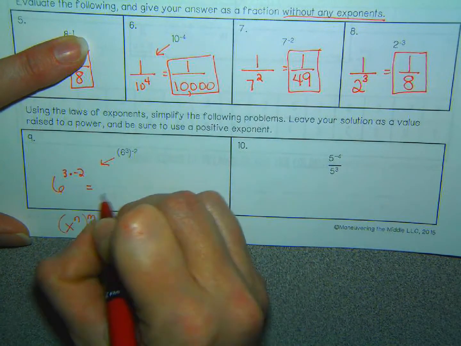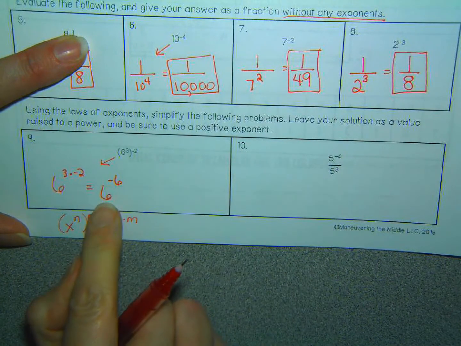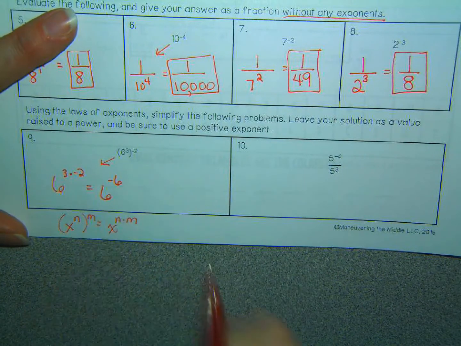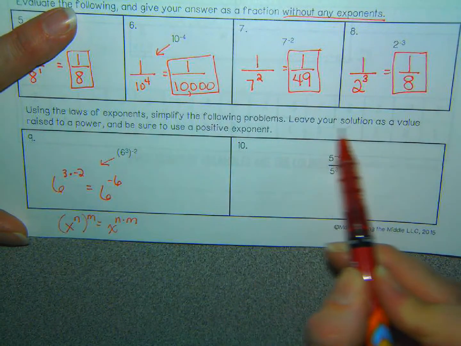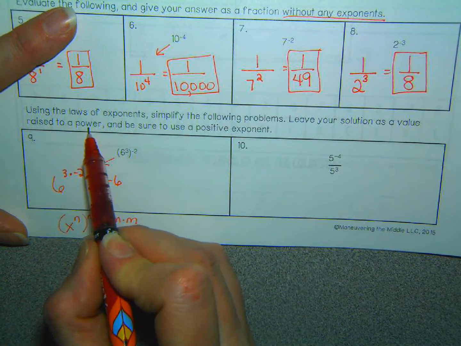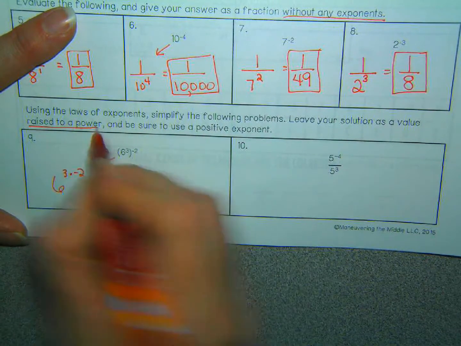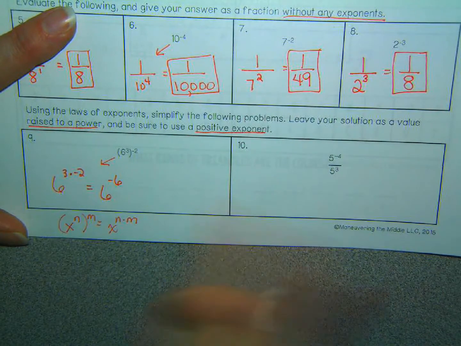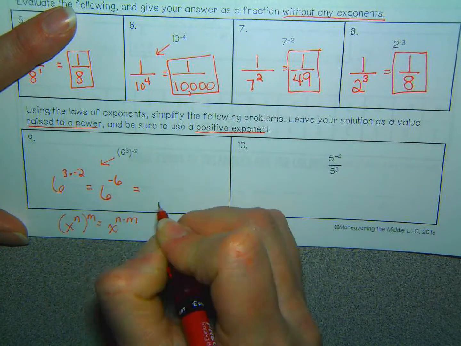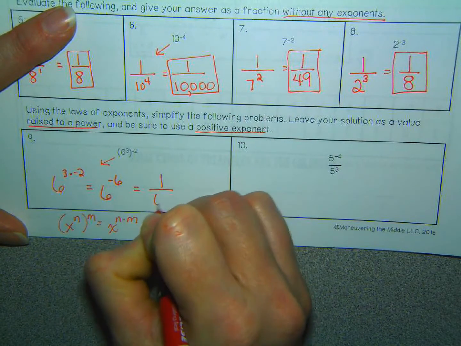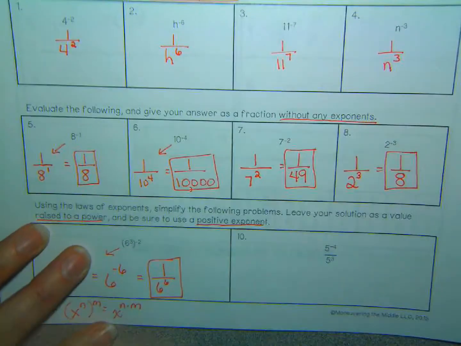Well, 3 times negative 2 is going to give you negative 6. You know what? Right now I want to go back and reread the directions. Using the law of exponents, simplify the following problems. Leave your solution as a value raised to a power and be sure to use a positive exponent. So we have a value raised to a power, but we need that to be a positive exponent. So that's 1 over 6 to the 6th power. There's our final answer for that.